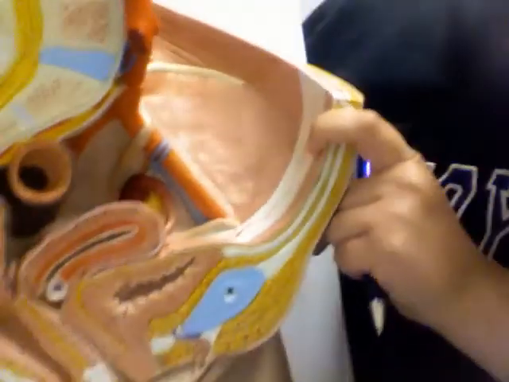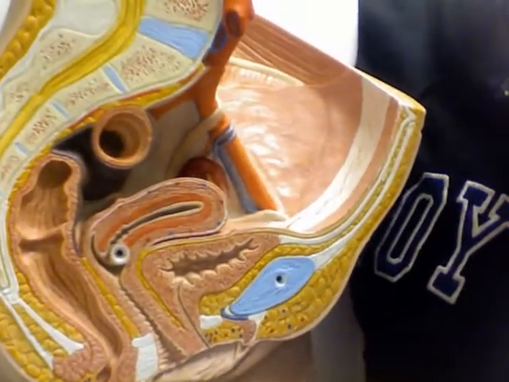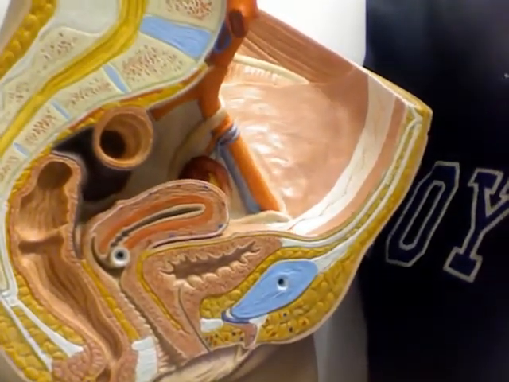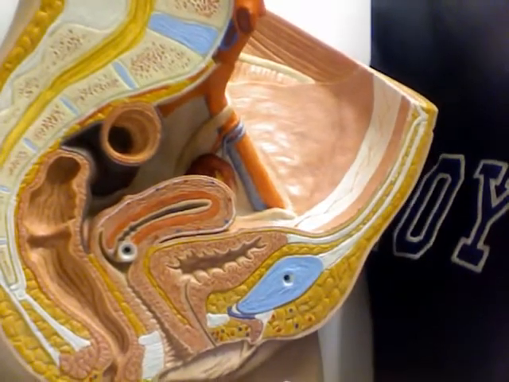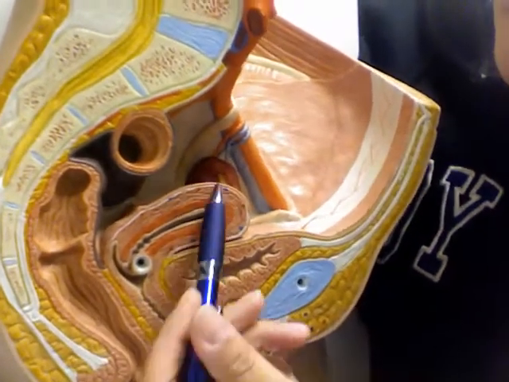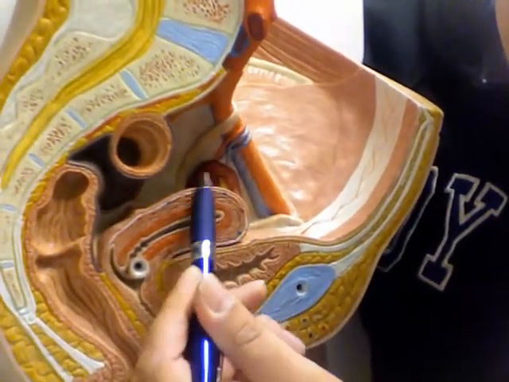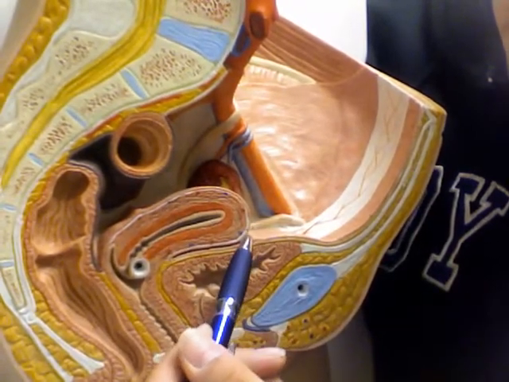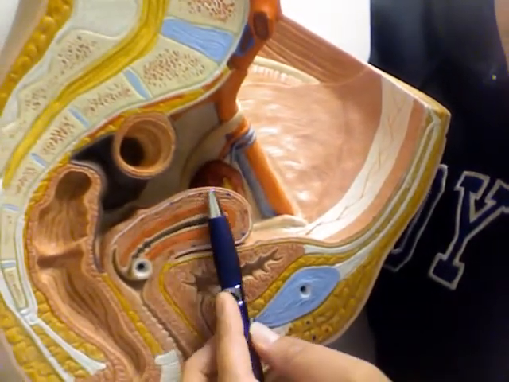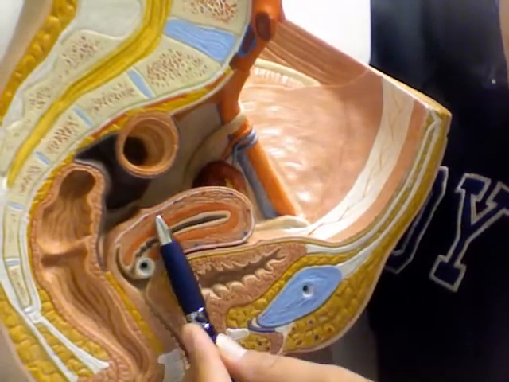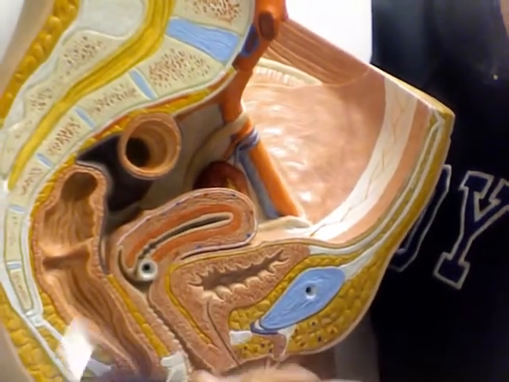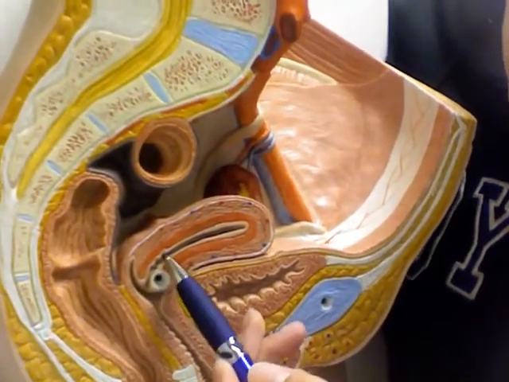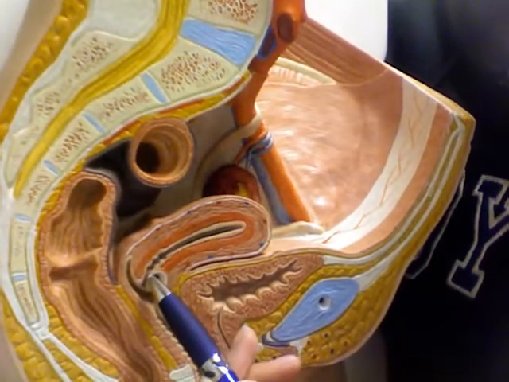Okay, to the inside now. So we're looking more specifically right now at the uterus, and we're looking at the regions of the uterus. So this rounded portion here, we're calling our fundus. This portion, which is the central portion, is called our body. And if you look very closely, this ridged area right here is called our cervix.